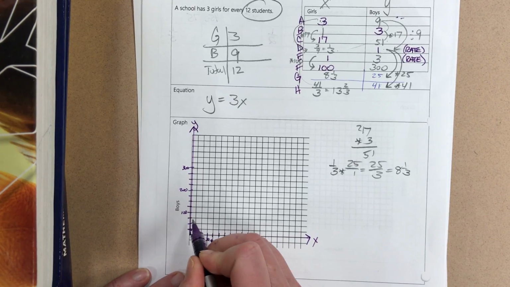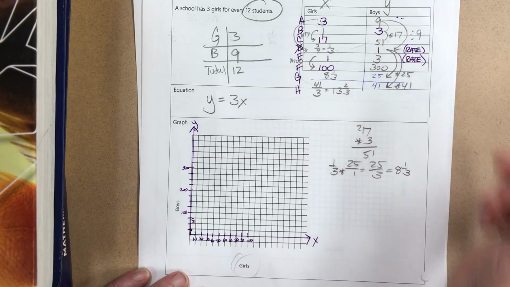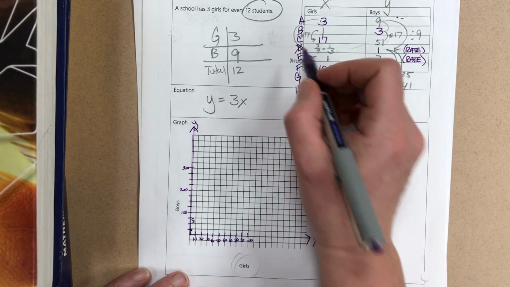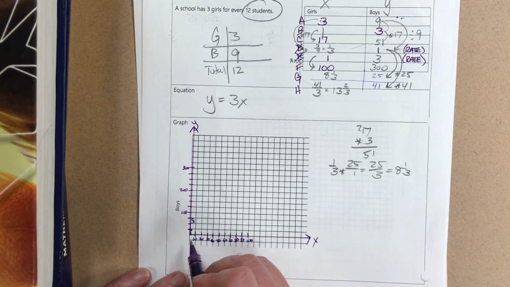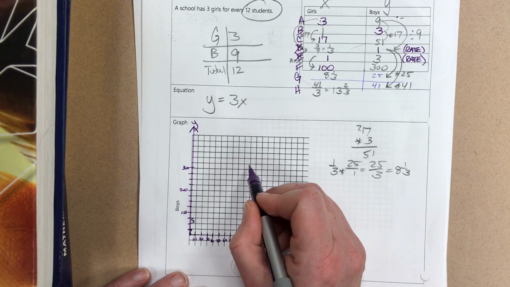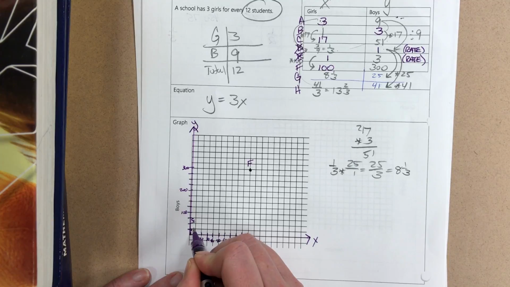17, 51 is going to be in here. I'll mark that C. That's the first one I can kind of see. I can't really plot D either because of the interval that I've chosen. F is the same as B. Oh, that was E. E is the same as B. So F is 100, 300. Finally, one we can sink our teeth into here. G, 8 1/3, 25. Again, really hard to plot.